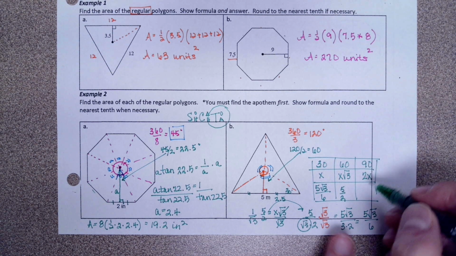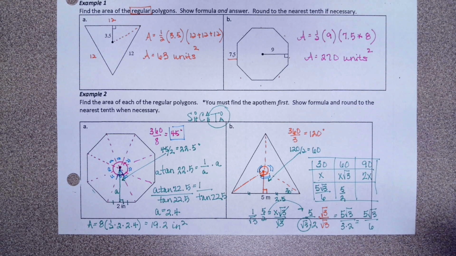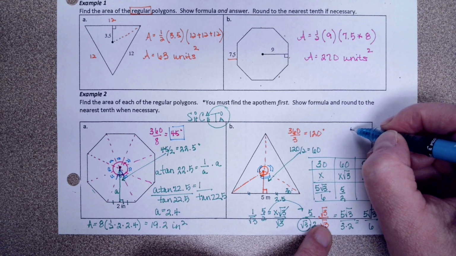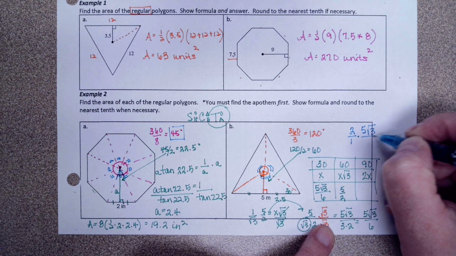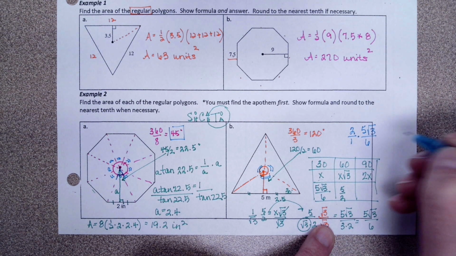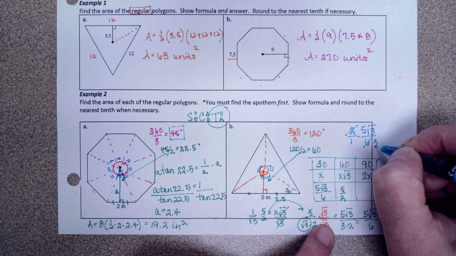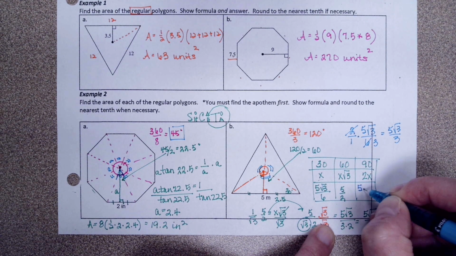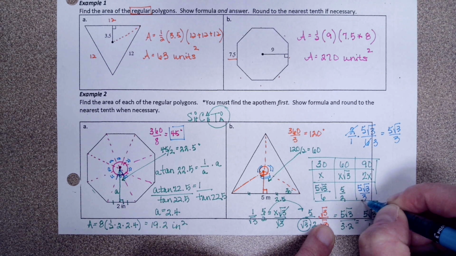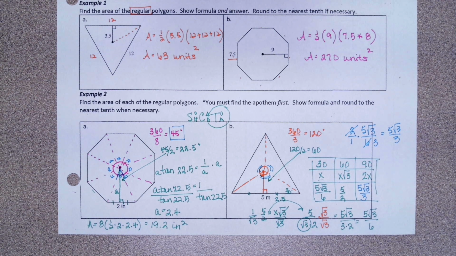Now, to find the 90, I take whatever x is, and I double it. Okay, so I'll put that one up here. I'm running out of space here. So we're going to have 2, or 2 over 1, multiplied by 5 square roots of 3 over 6. Now, the 2 and the 6, I'm allowed to reduce those, right? So this would really be a 3. So I'm going to wind up with 5 square roots of 3 over 3. That's going to be my hypotenuse. Okay. All of that to find the area.